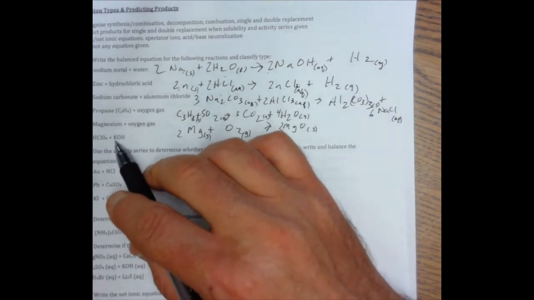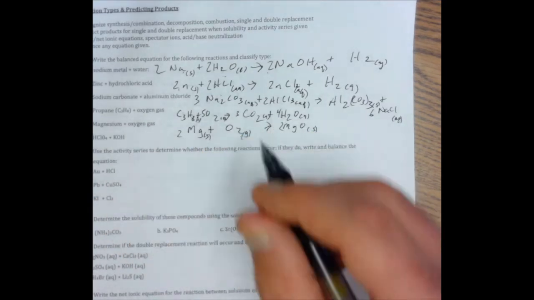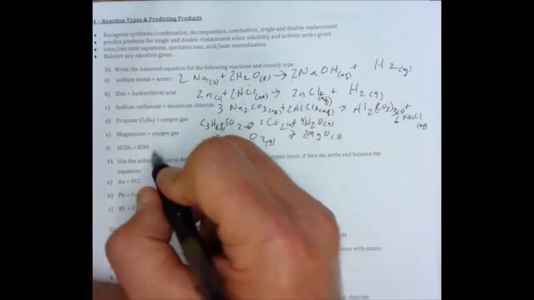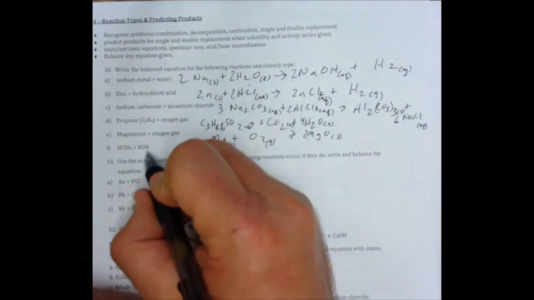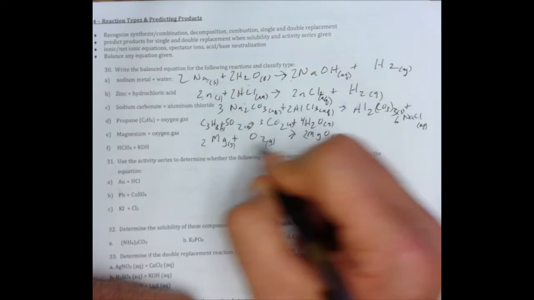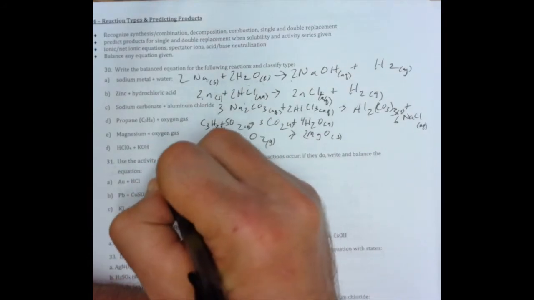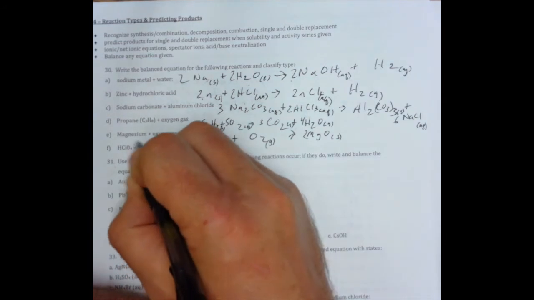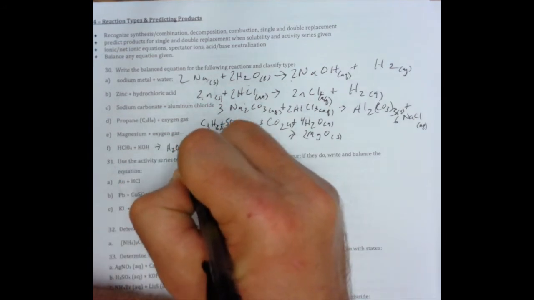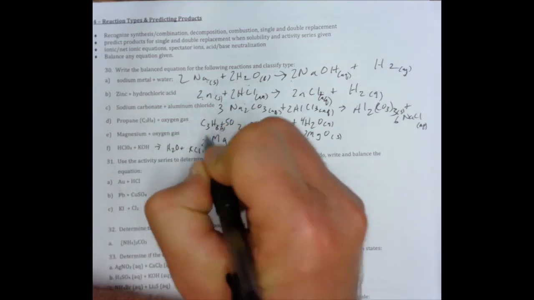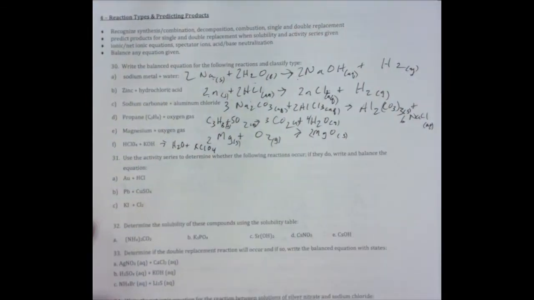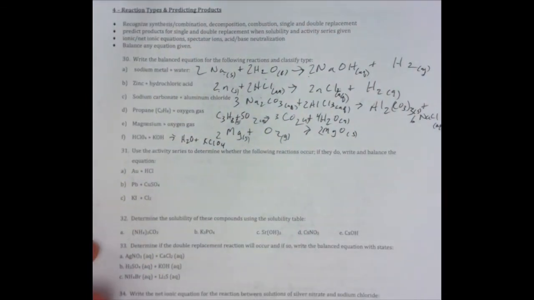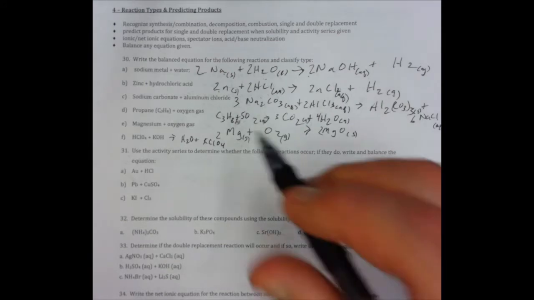HClO4 plus KOH. With this, we've got an acid and a base. So what this is going to make is a salt and a water. It's going to make H2O because it's a double displacement, and potassium perchlorate.